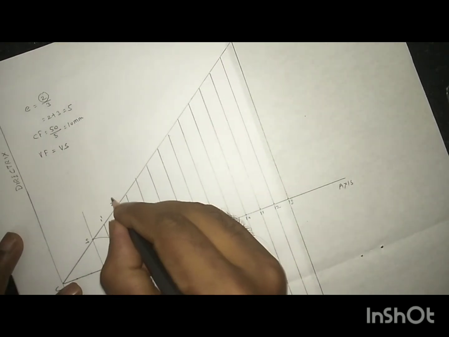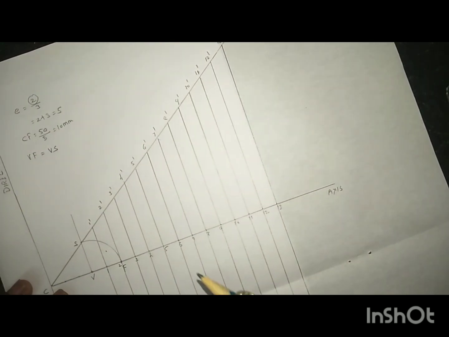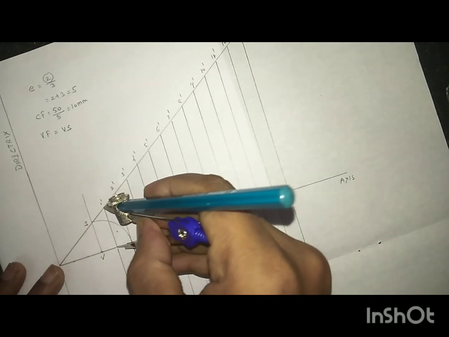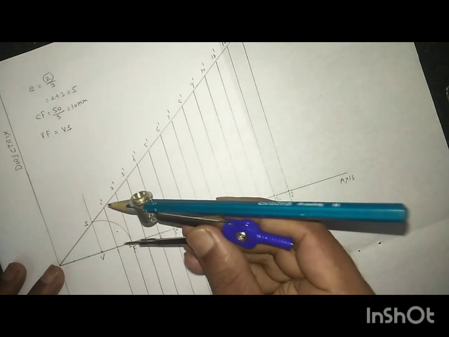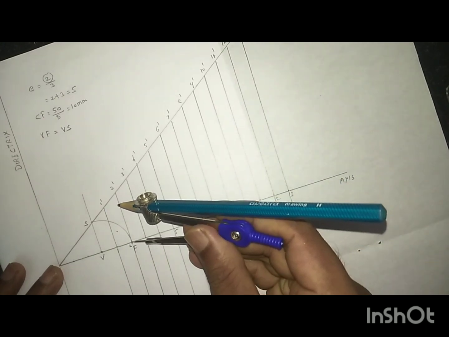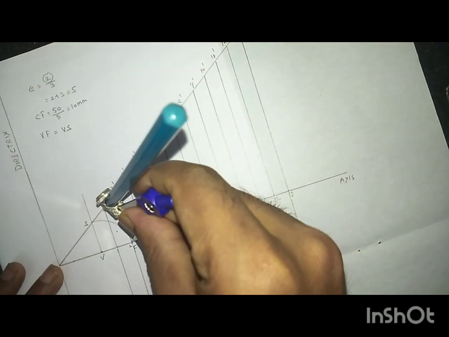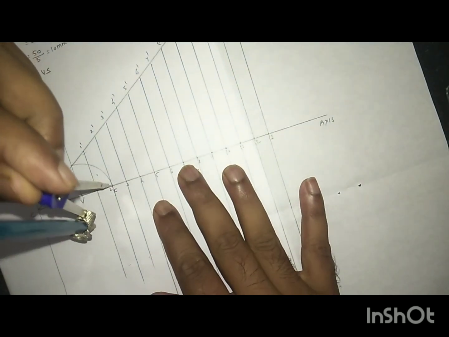Then I'm going to give the numbers at this place: 1, 1 dash, 2, 2 dash, 3, 3 dash, 4, 4 dash, 5, 5 dash, 6, 6 dash, 7. After finishing the numbers, take your compass and measure the distance between 1 and 1 dash. Place the compass with F as the center point and make an arc on the line 1 and 1 dash. Above the axis, you make one arc, and below the axis, you make one arc.